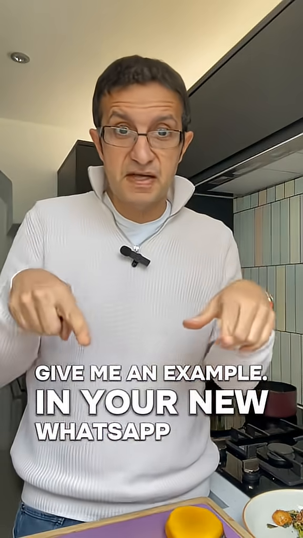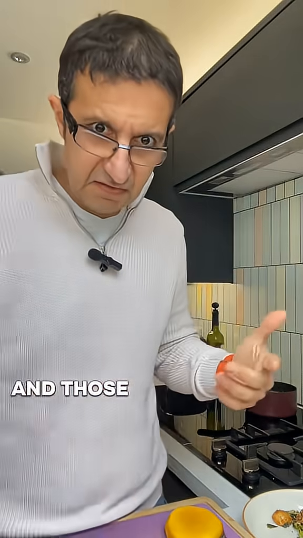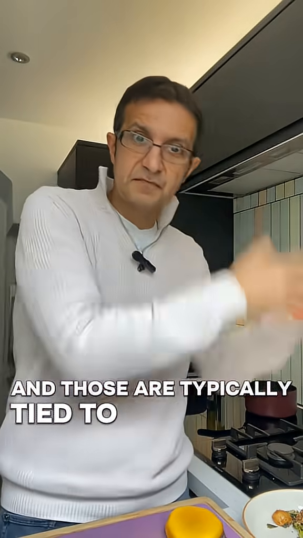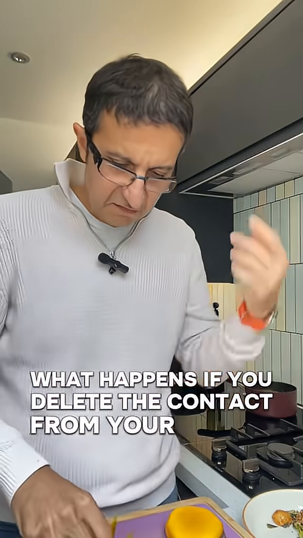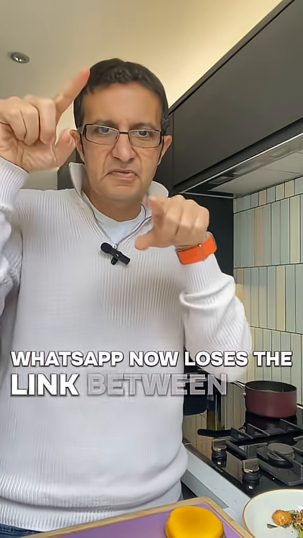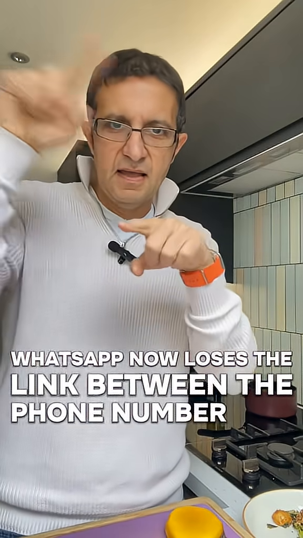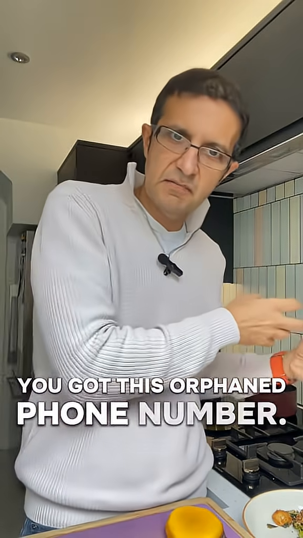You're in your WhatsApp group. You've got names and phone numbers, and those are typically tied to a contact. What happens if you delete the contact from your phone, but you still are part of the group? WhatsApp now loses the link between the phone number and the name, right? You got this orphaned phone number. That's the orphaned object.